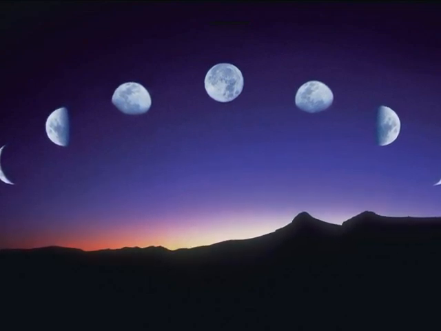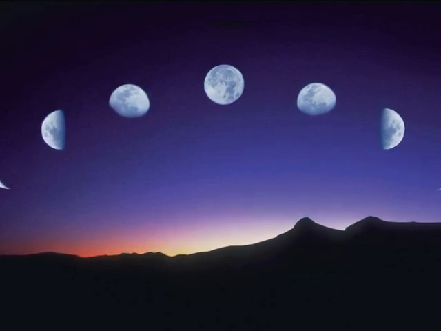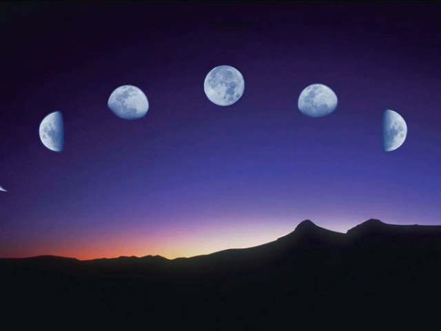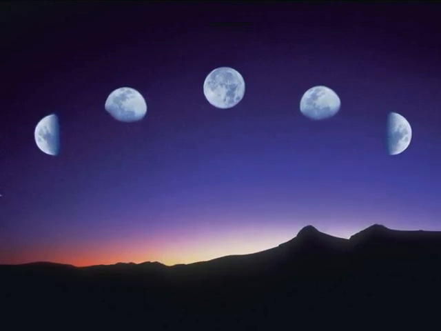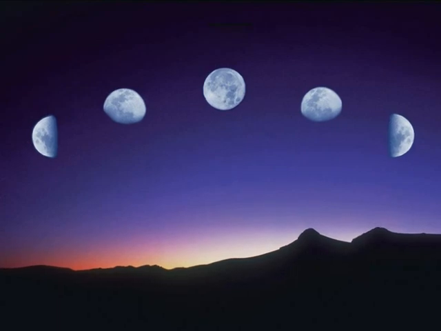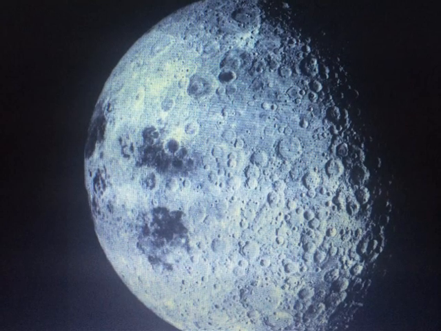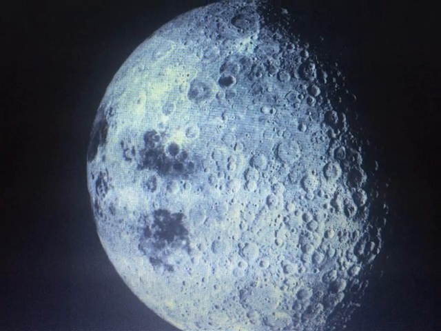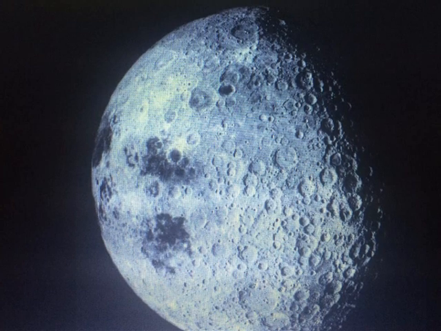The phases of the moon are the end result of varying viewing angles throughout the month. The time it takes for the moon to orbit the Earth is referred to as the sidereal period, and that takes approximately 27.3 days. The far side of the moon receives just as much light as the near side, even though it is sometimes referred to as the dark side.